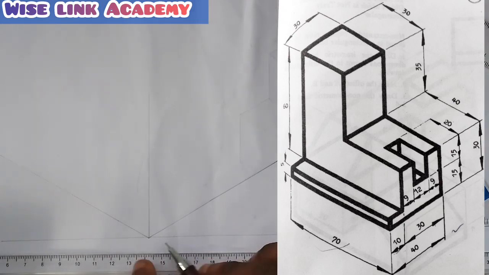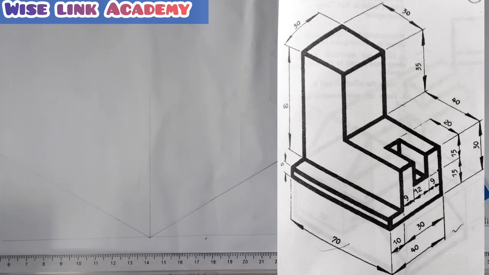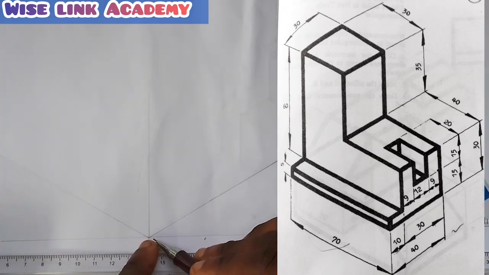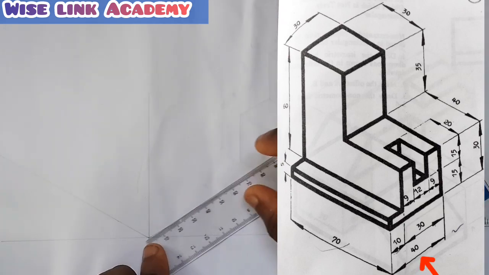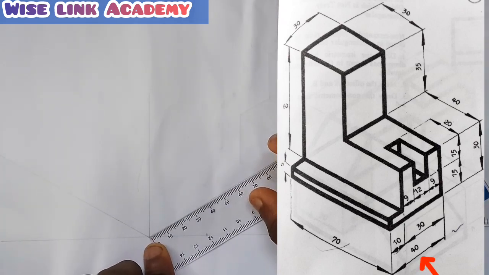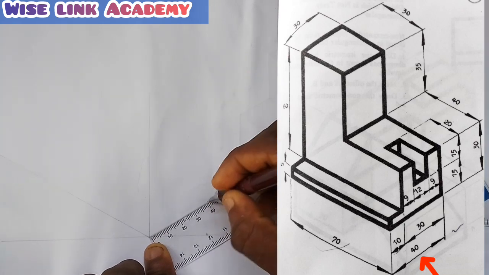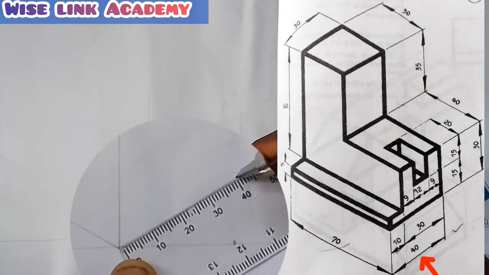I need to get my length, my height and my breadth. Alright, my next task is to get my length. So the length here is given to be what? 40. So I'll measure out 40. From here to here is 40. Right? My 40. Indicate 40.